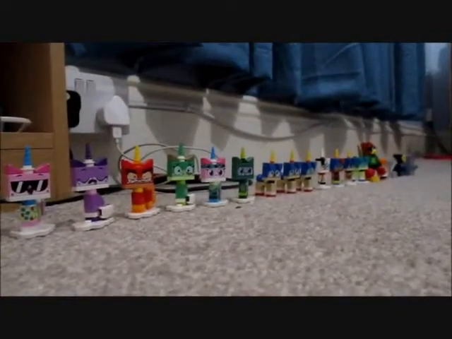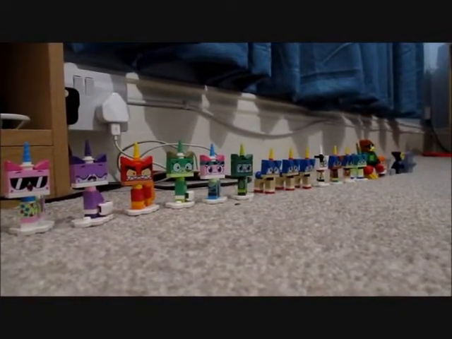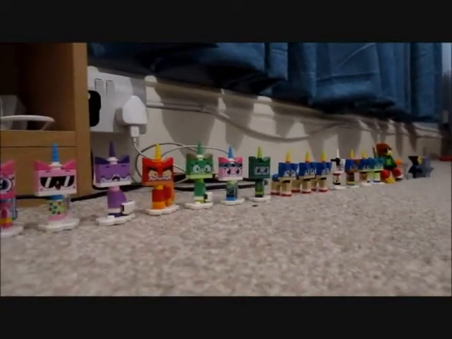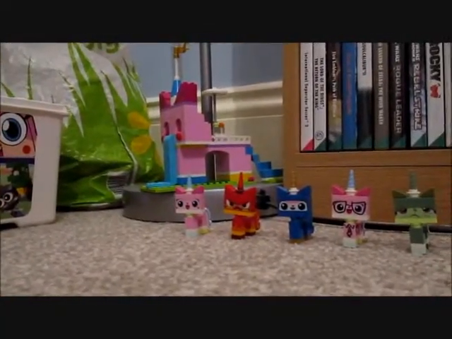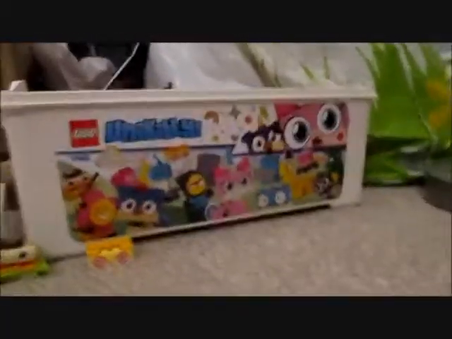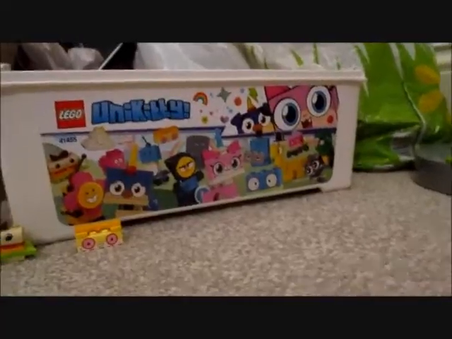Okay, so these are all of the Unikitty minifigures that I have, and I've also got the Unikitty minifigures from the Unikitty TV series range. And I just thought it'd be fun to show you my little Unikitty collection, very similar to how I did my second co-characters video. And this is the tub that a lot of them are stored in, so I went through the whole tub here.